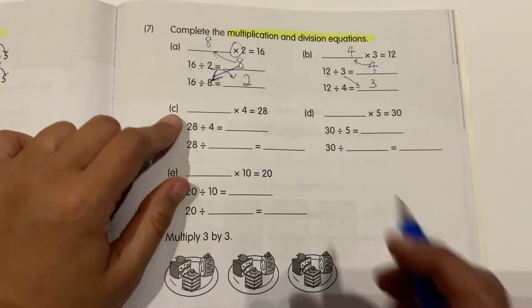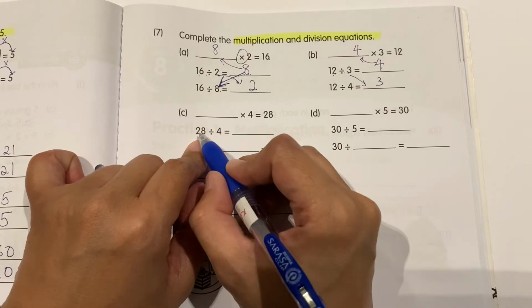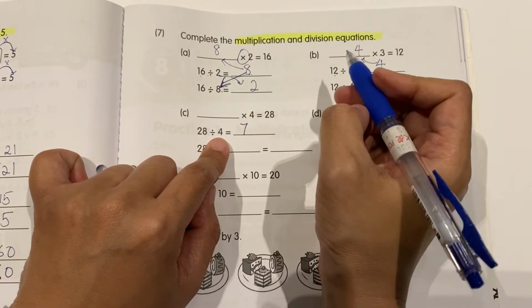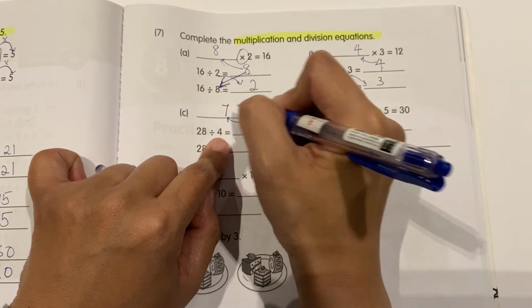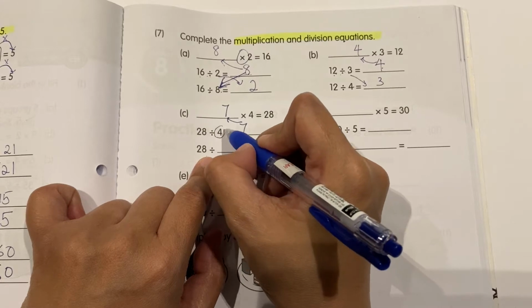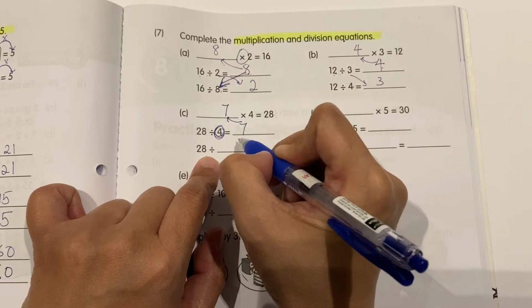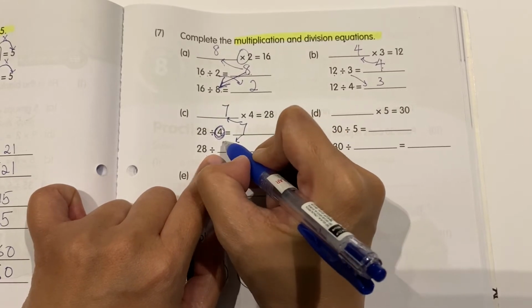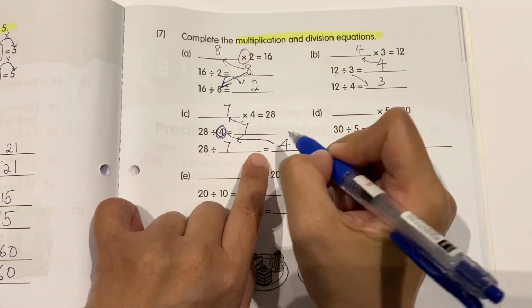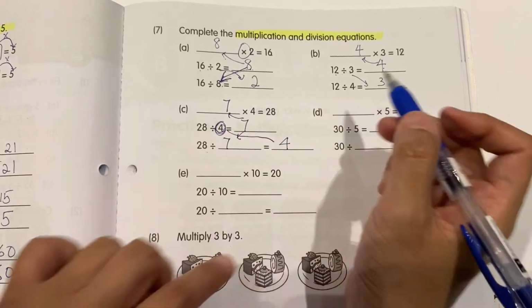Next. What times 4 is 28? 28 divided by 4 is 7. Okay, so here is 7 times 4 is 28. So if this is a 4, your next one will be 28 divided by 7 is equal to 4. These switch places.